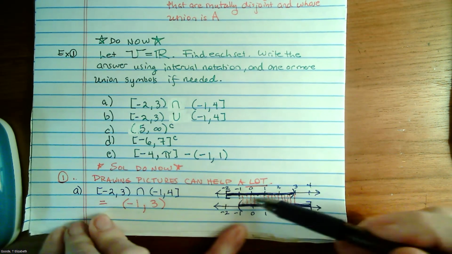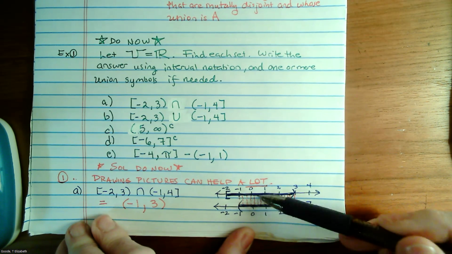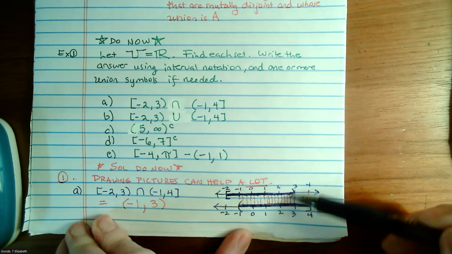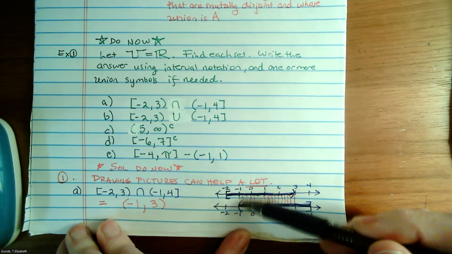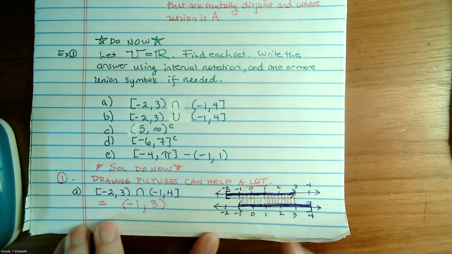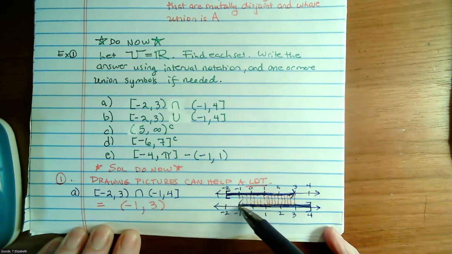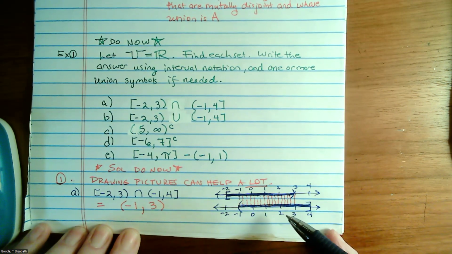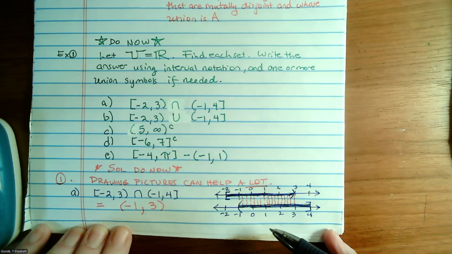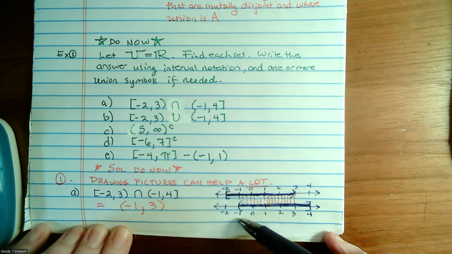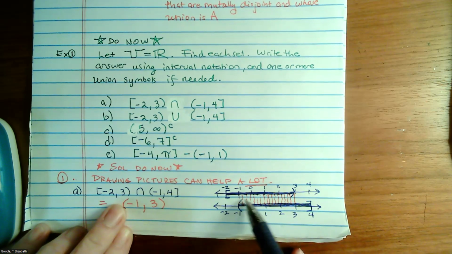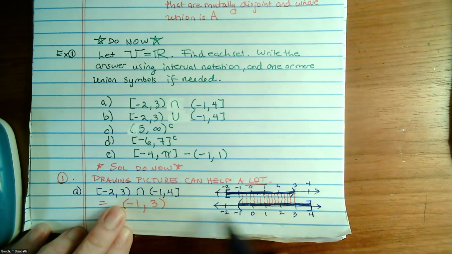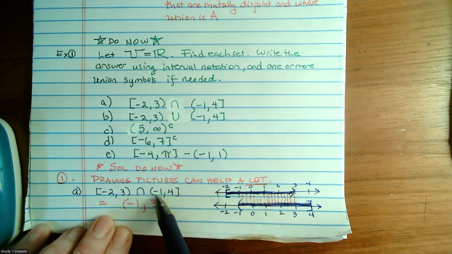And I've kind of shaded here with red to indicate, yeah, these are the elements that seem to look like they're in both sets, but we have to think carefully about the endpoints because we can only include an endpoint if it's part of both sets. Well, the left endpoint is -1. See, that's the overlap here. It's not part of the set on the right, -1, 4.